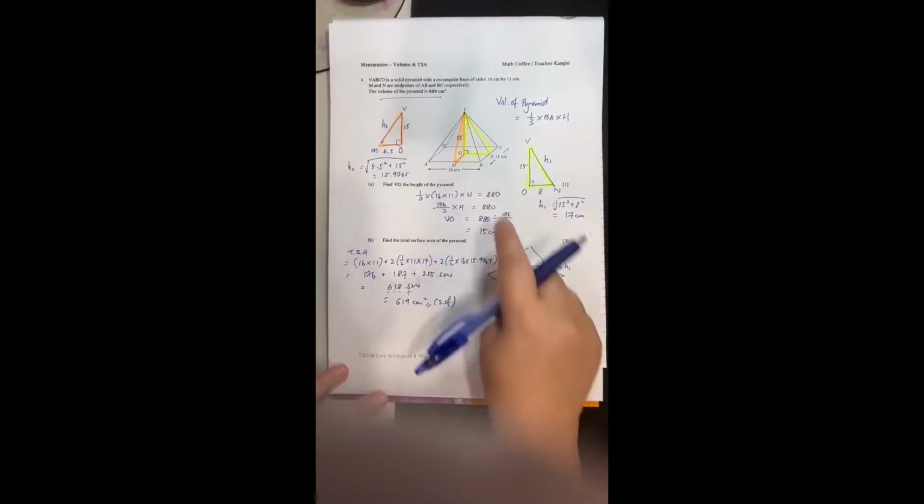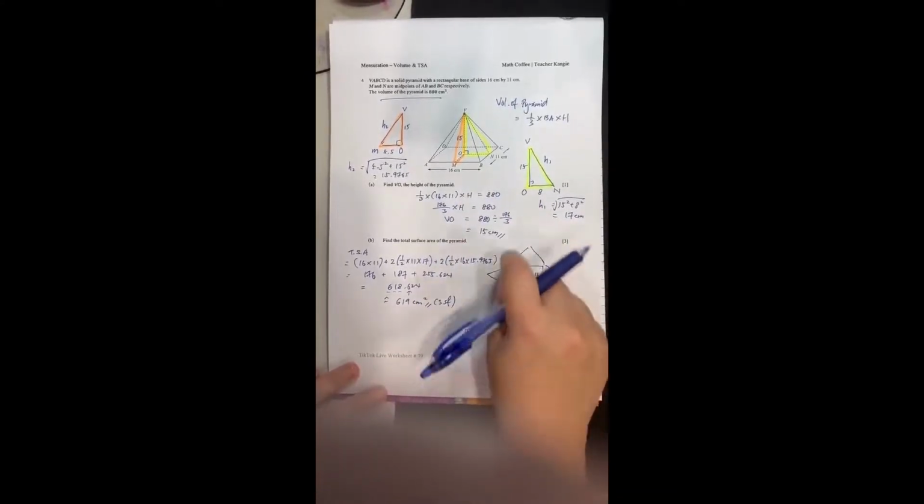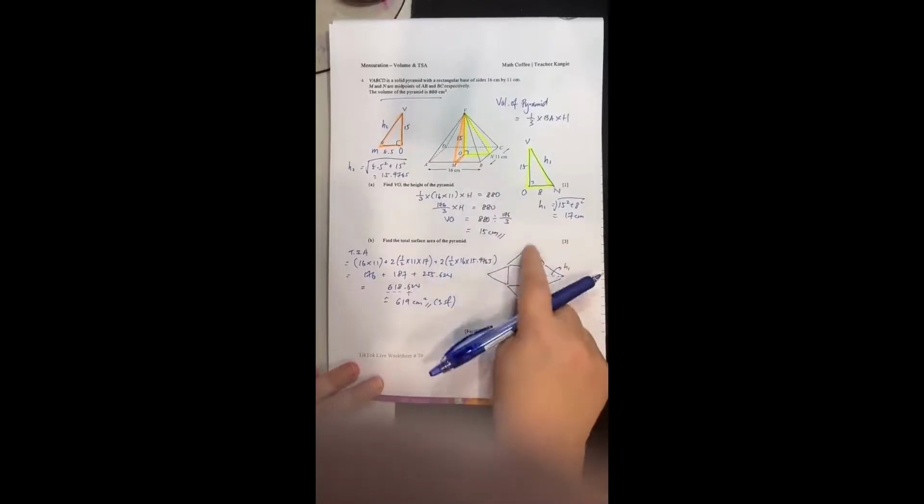When you have a rectangle, it means you have two sets of triangles. If your base is a square, that means your four triangles are identical. You only need to find one height, and then you just multiply by 4 triangles and add the square. But my base now is a rectangle, that's why I have two sets of triangles.